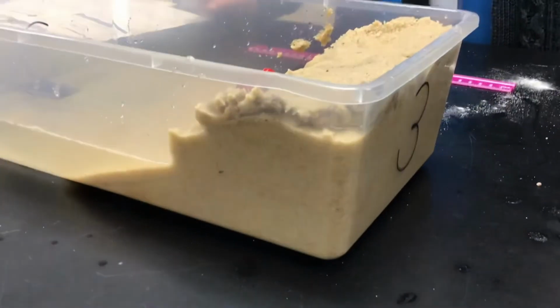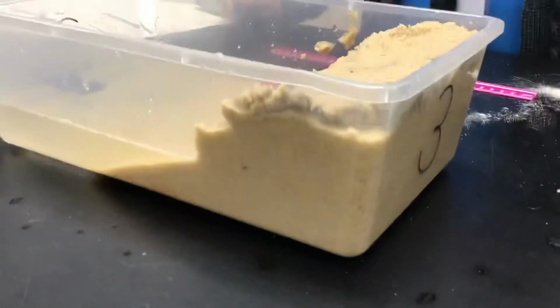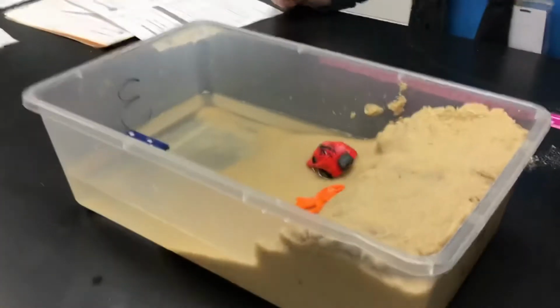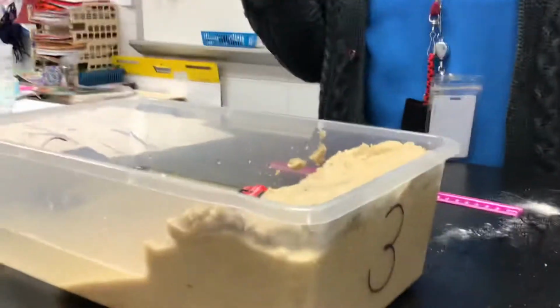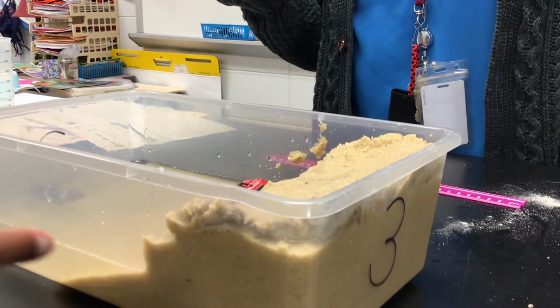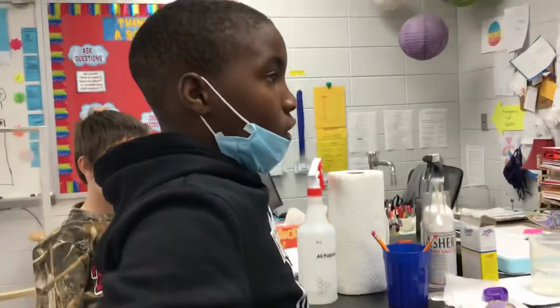After 30 seconds of waves, the car and the monkey are going to go in the water. Why? I think more sand is going to fall in. It's going to erode. It's going to take the car down with it. I think the sand will go and it's going to make more on the bottom.